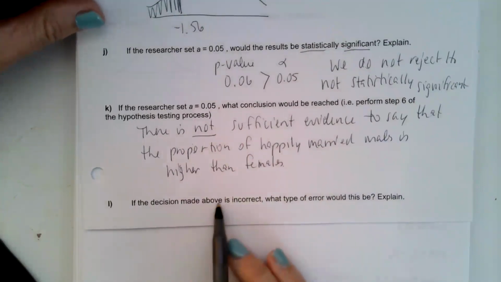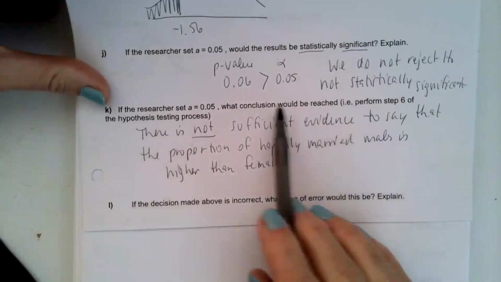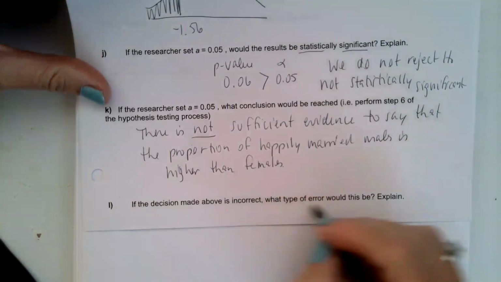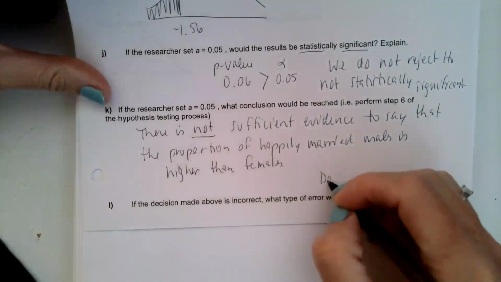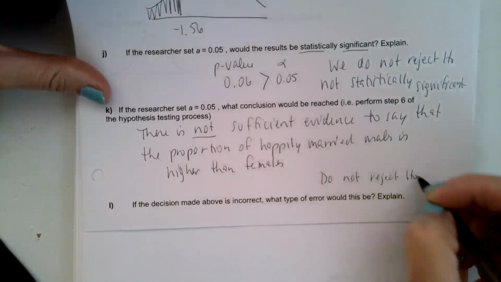If the decision made above is incorrect, what type of error would this be? So our decision up above was do not reject H0.